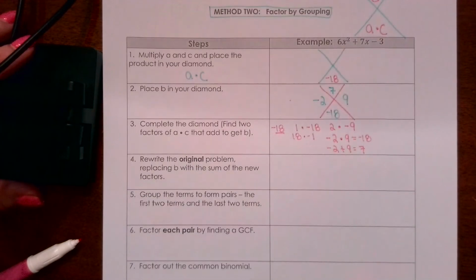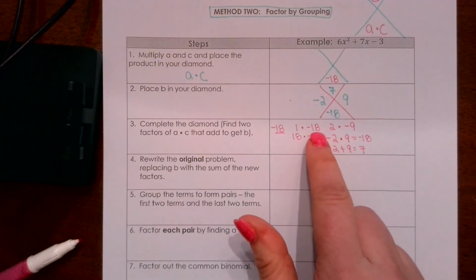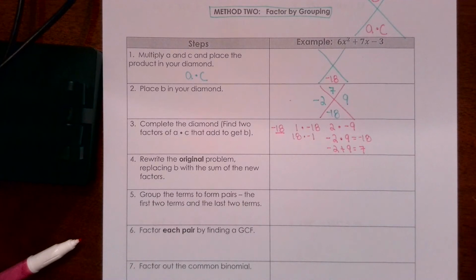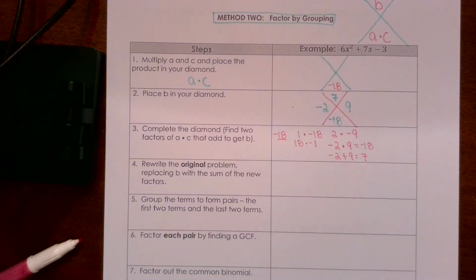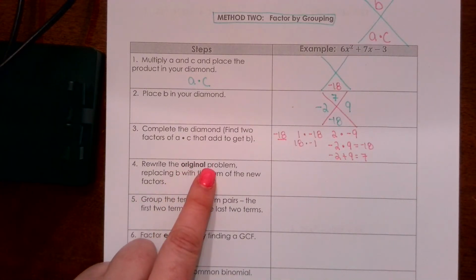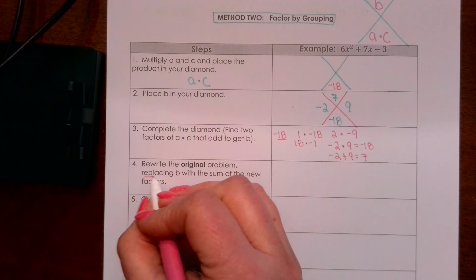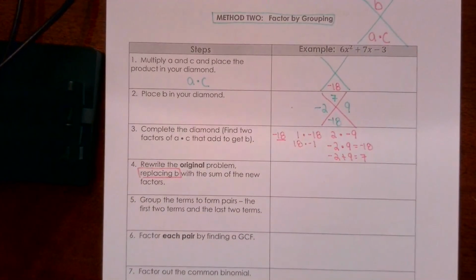Now, we're not doing quite the same thing. If this were a leading coefficient of 1, I would just have x plus 2, x minus 9, right? But I have to get up to this 6x squared, so something more is going to happen. So in this step, I'm going to rewrite the original problem, replacing b with the sum of the new factors. Sounds like a lot, right? But this is what you're doing.